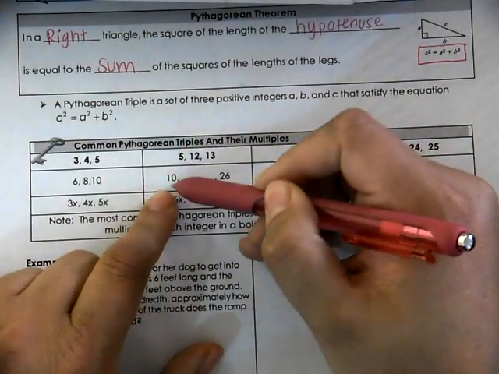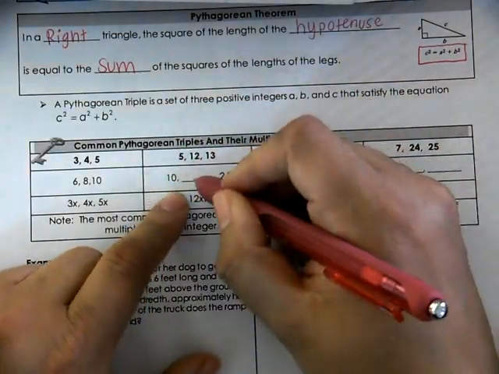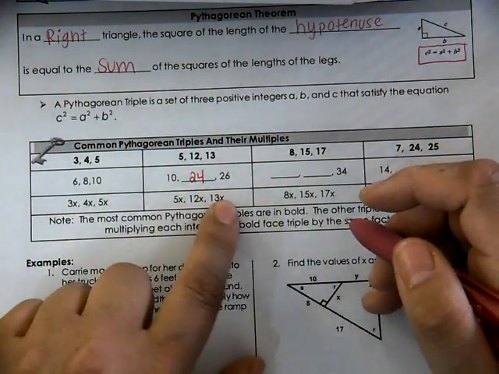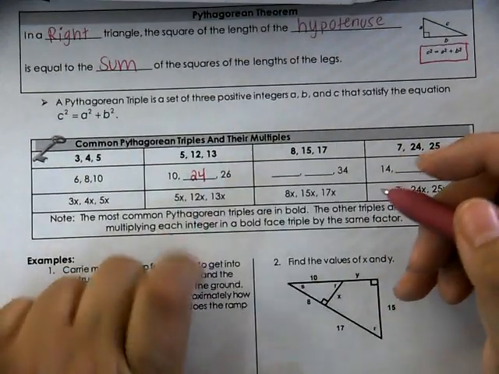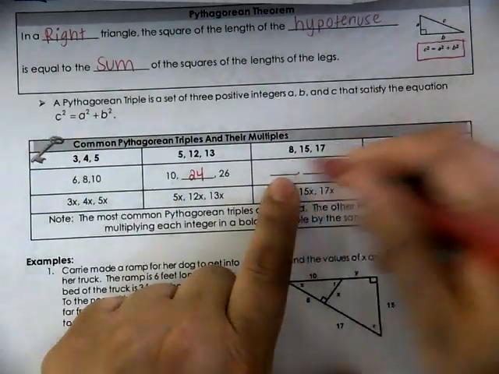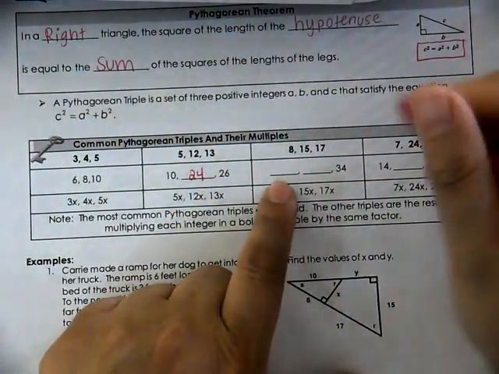So if 5 turned into 10, that means we multiplied by 2. The 12 would have to get multiplied by 2, and you'd get 24. And then same thing, 13 multiplied by 2 gets 26. Or you can multiply by some other number, not just 2. On this row of this table, though, we multiplied everything by 2.